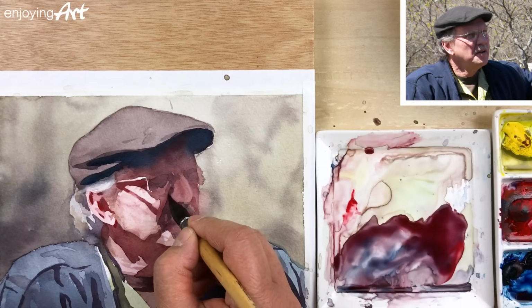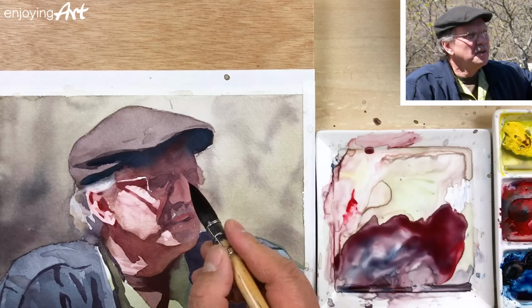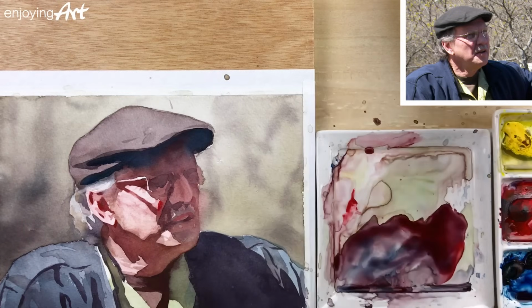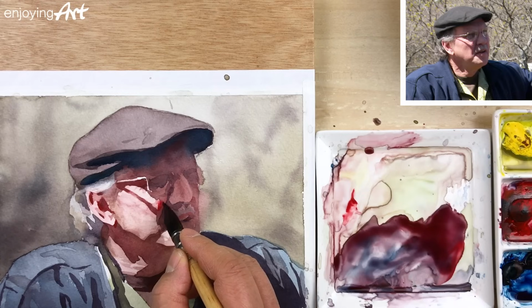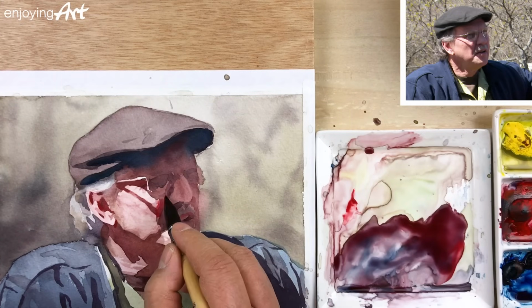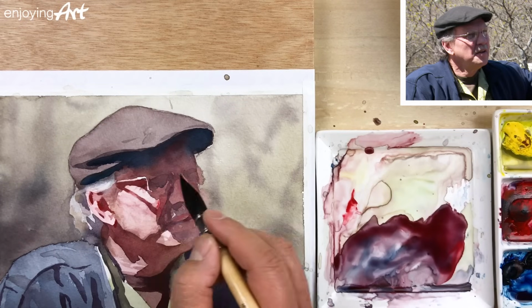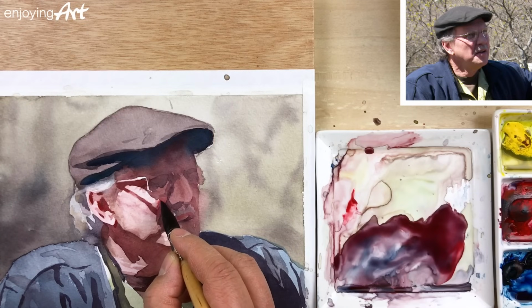Good. I think I'm going to add a little bit more red color, just the bright red color right over here. Okay. There you go. On the shadows, it doesn't have that much red. Okay, I'm going to soften that. That's good.